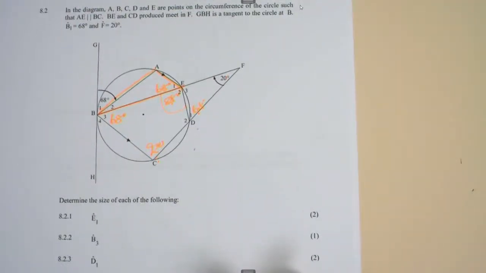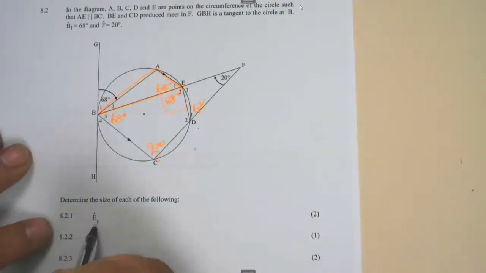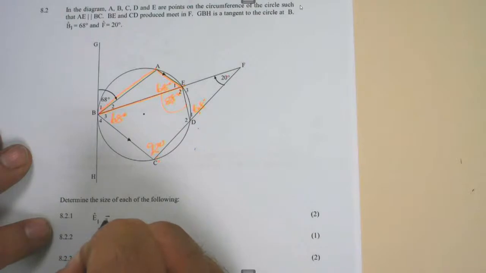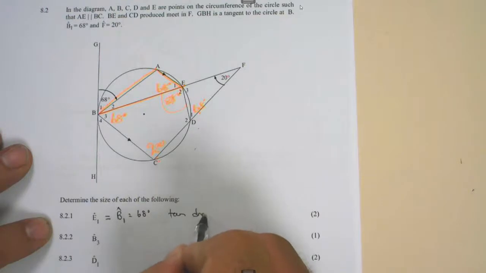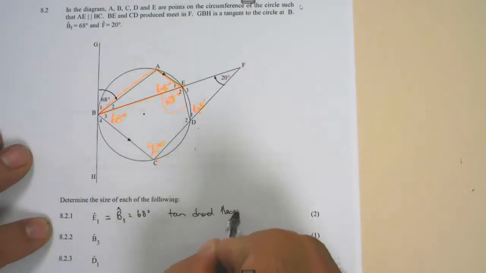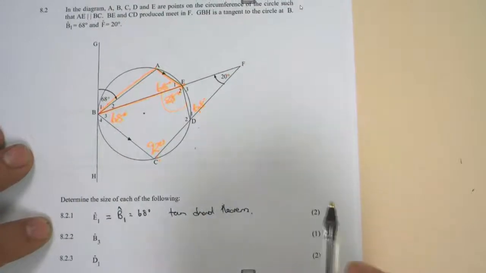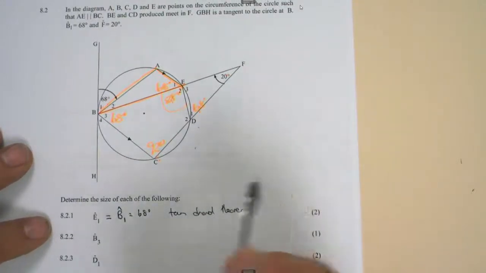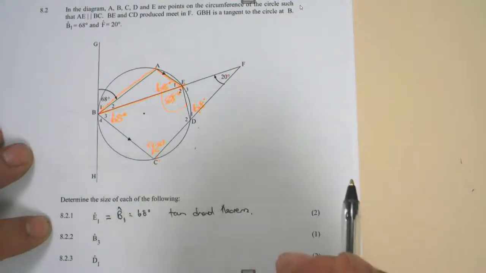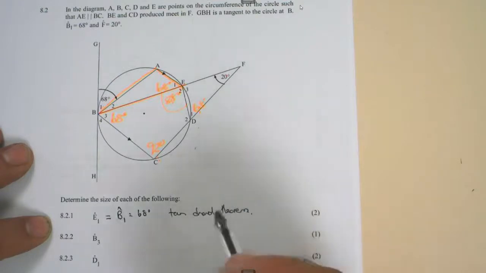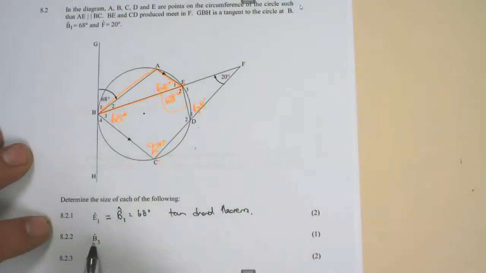Let us look at the question. They want E1. So we could say E1 is equal to B1, which is 68 degrees, and the reason is the tan chord theorem. It is very important that you are able to state your theorems and then apply your theorems. Remember, your reason can be written in the abbreviated form, and it can only be the reasons that is found in the exam guidelines. We now need to determine B3.